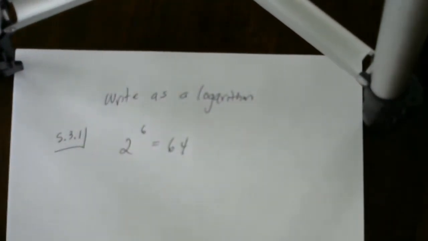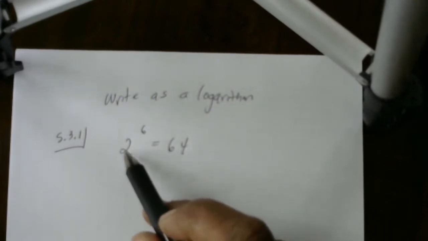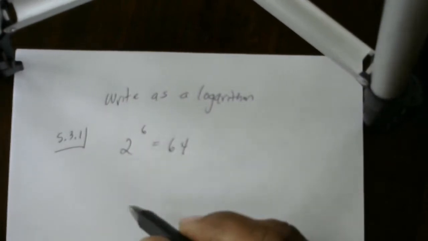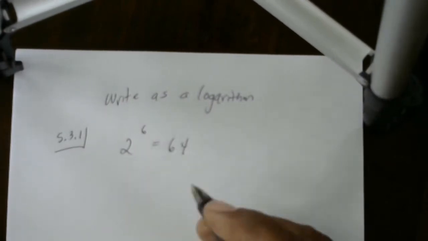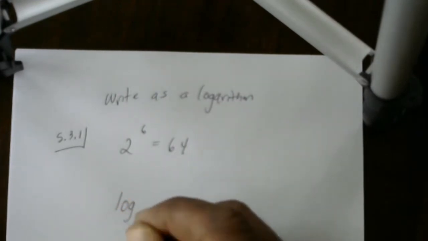All right, so just remember our conversions. The base of our exponent is 2. So that means that the base of the log should be 2. So I'm going to write this as the log base 2.